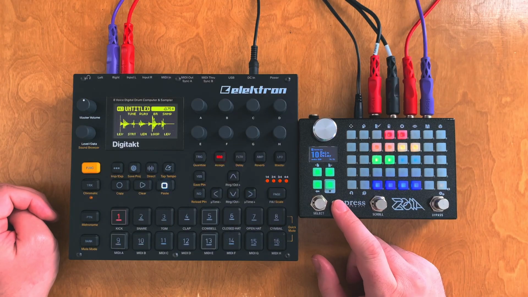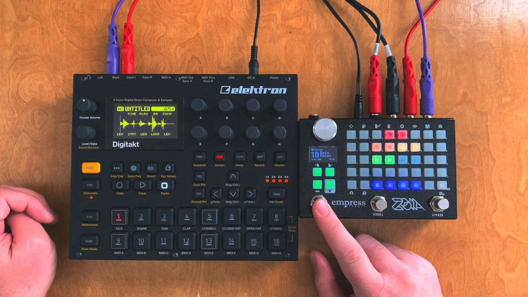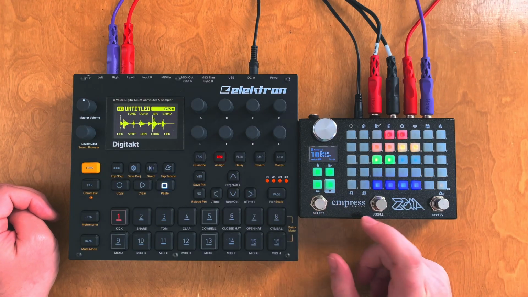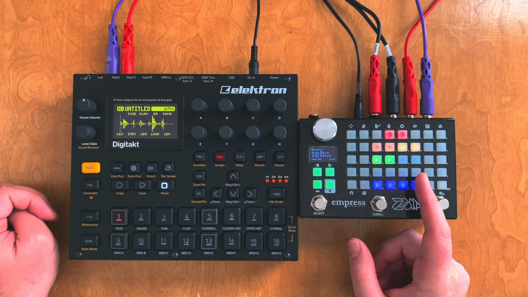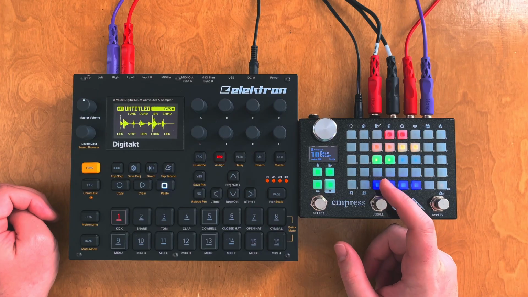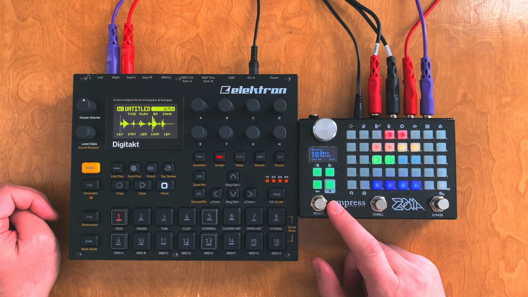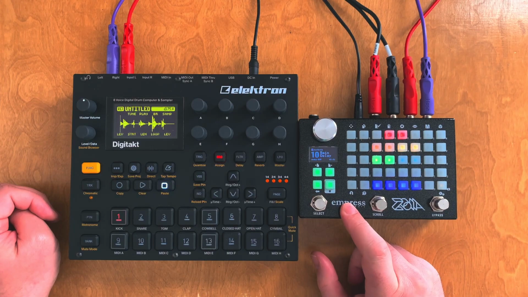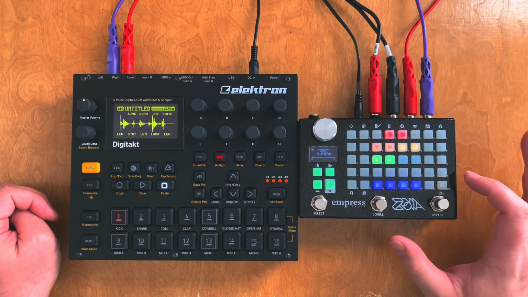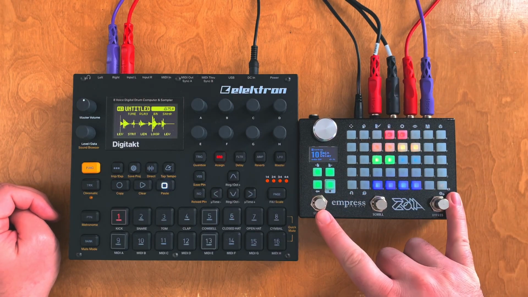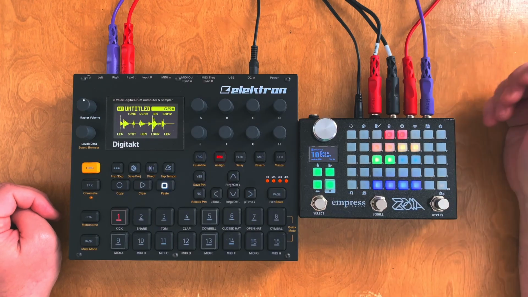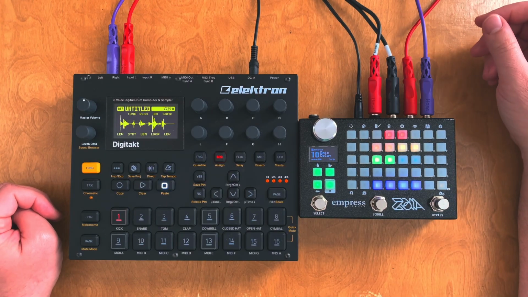So Rain Delay is a random delay generator. It has 4 different delays, 2 reverse delays and 2 regular delay lines. And every time you click this button or this little button here, they trigger the same exact thing. It randomizes the parameters of the delay.